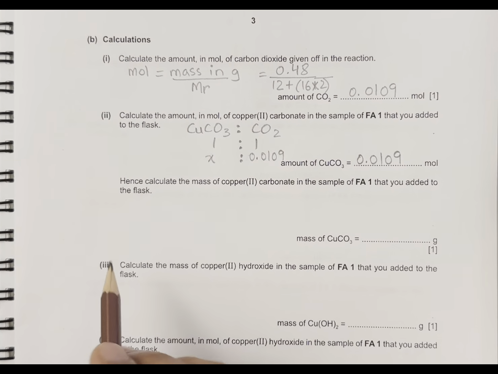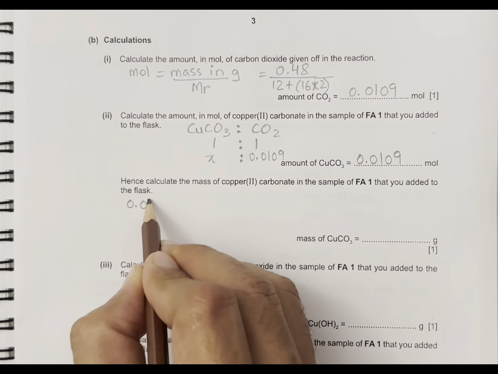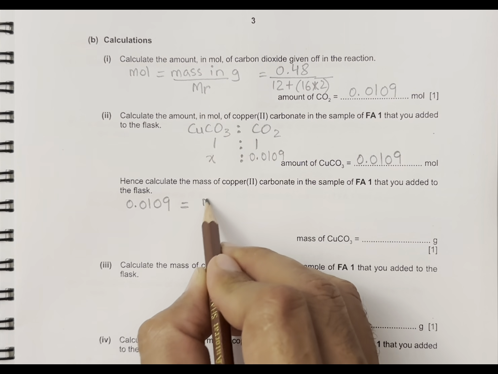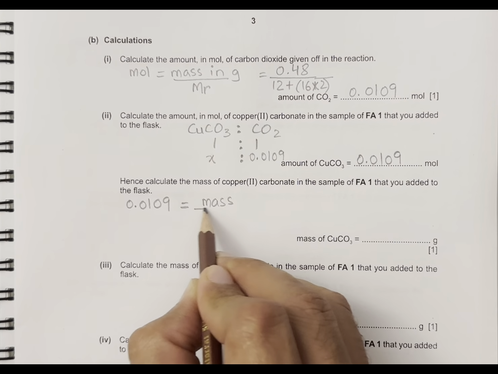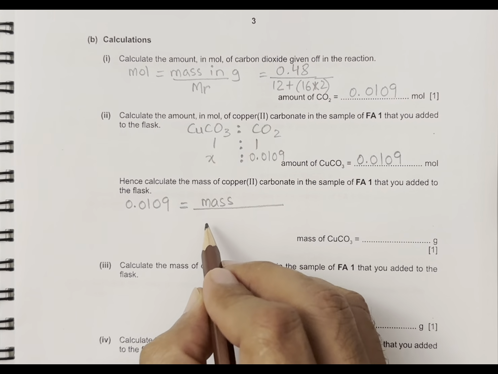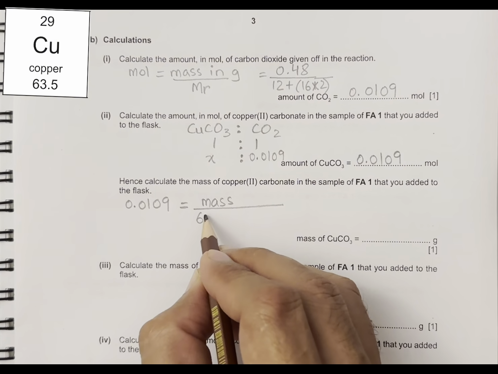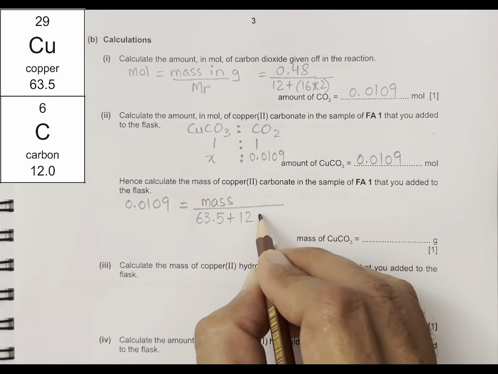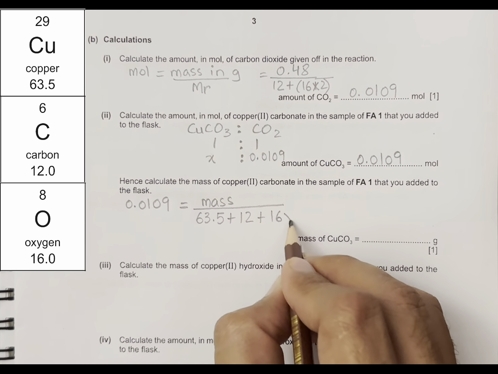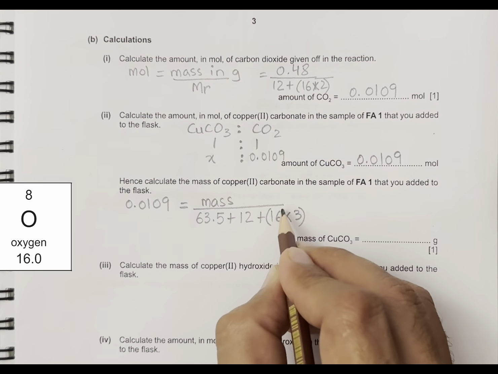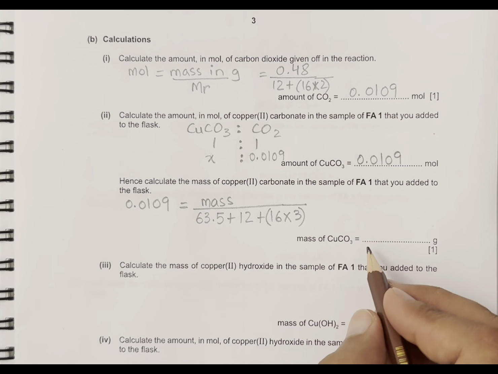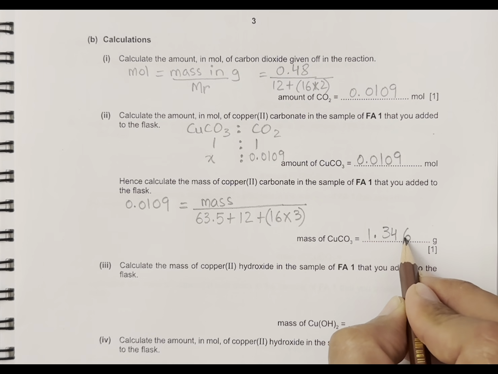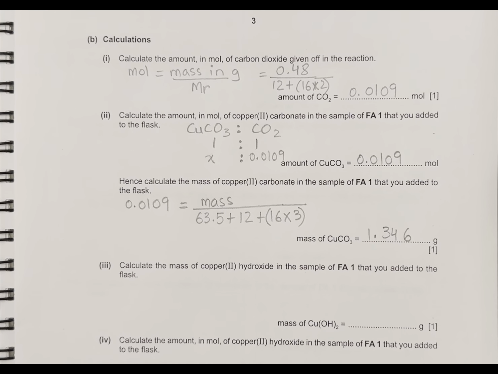We will put moles here, 0.0109 moles of copper carbonate, and we need to calculate its mass in gram, divided by the Mr of copper(II) carbonate, which is 63.5 for copper, carbon is 12 and oxygen is 16, 3 times. So here, if we calculate, the mass is 1.346 grams of copper(II) carbonate.